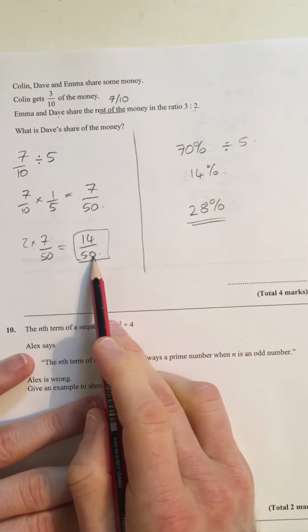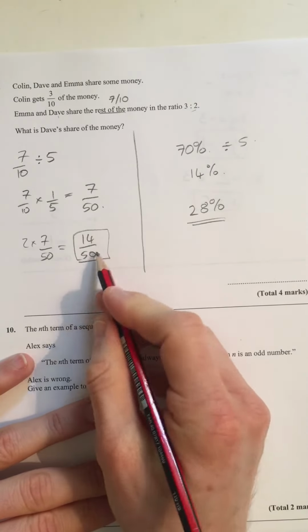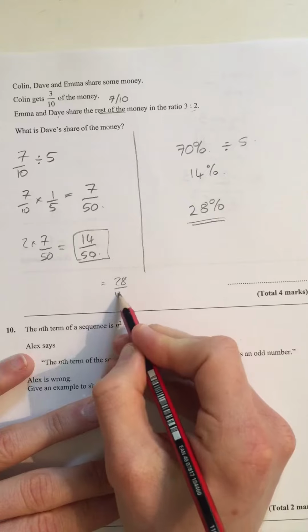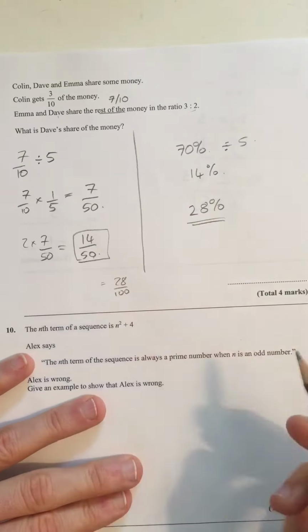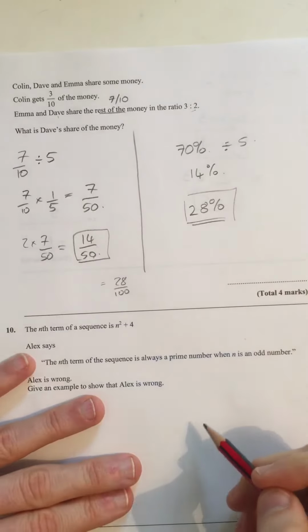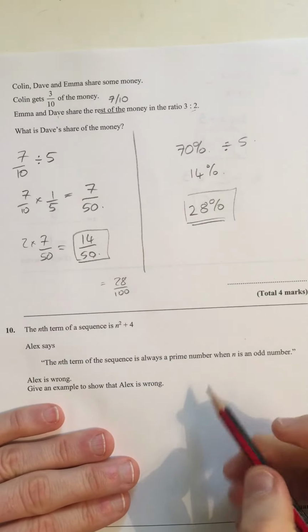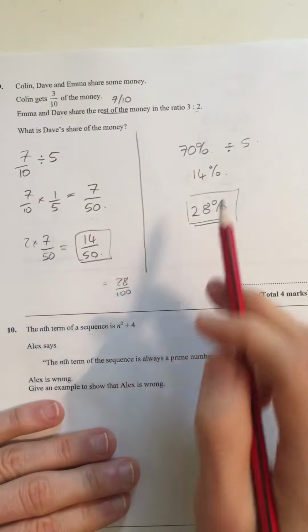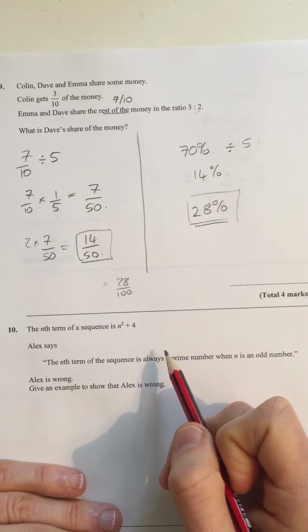And that is the same as this, 14 over 50. That's equivalent to 28 over 100. So you can see that's 28%, that's 28%. So either of those two answers is perfectly fine. It just depends on whether you prefer to use fractions or whether you prefer to use percentages.